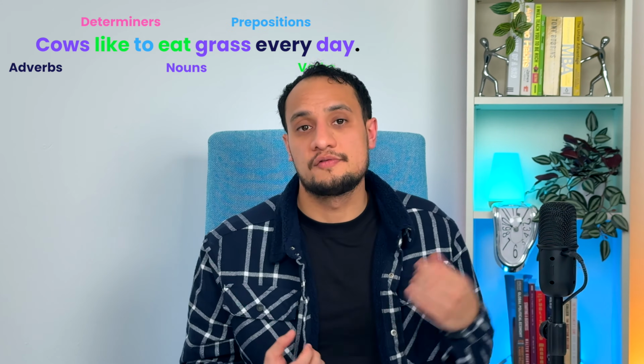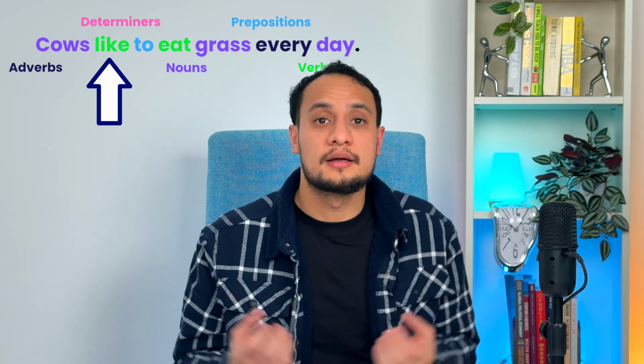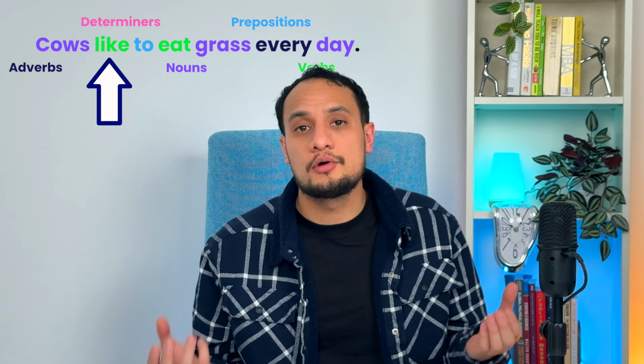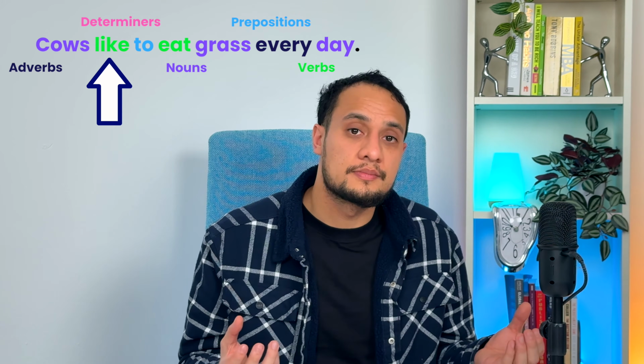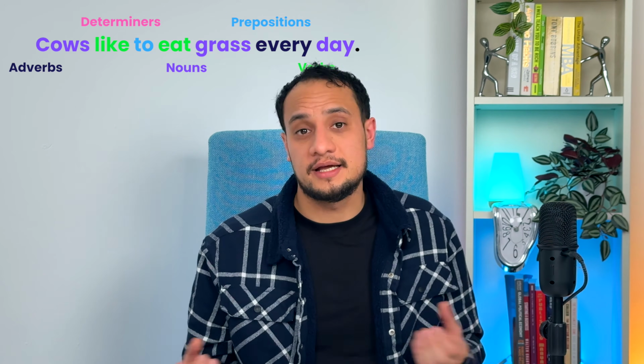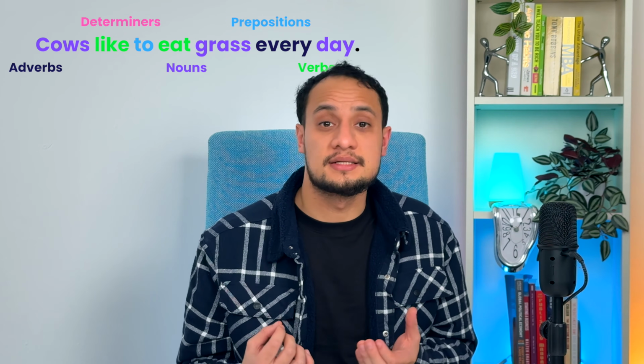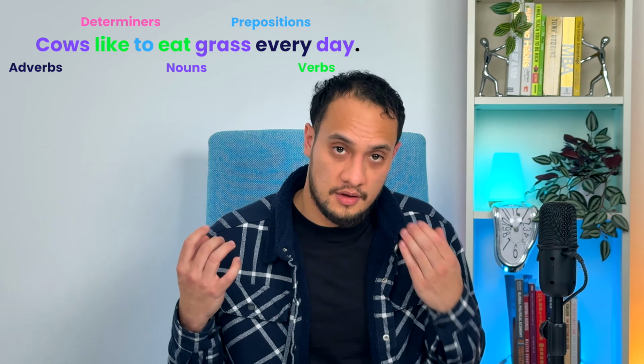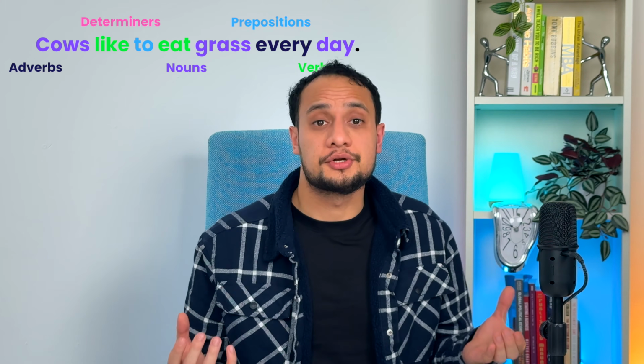For instance, if I were to examine the word like in the following sentence, it no longer functions as a preposition and will be a verb. Cows like to eat grass every day. So you can see like has now turned into a verb. It's no longer a preposition.